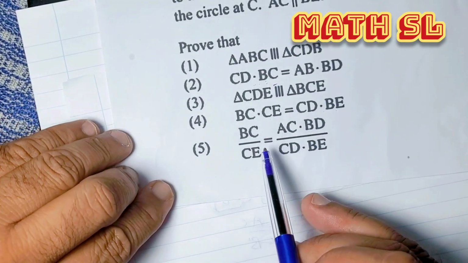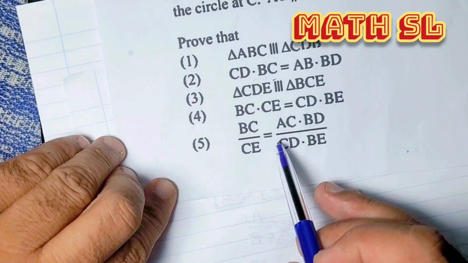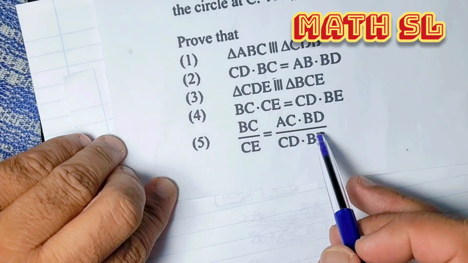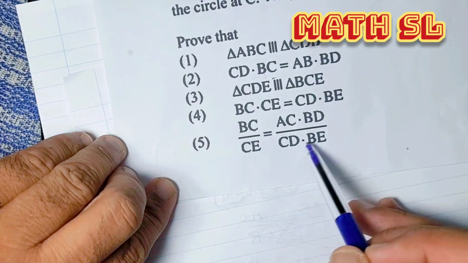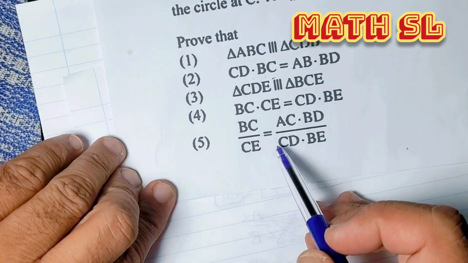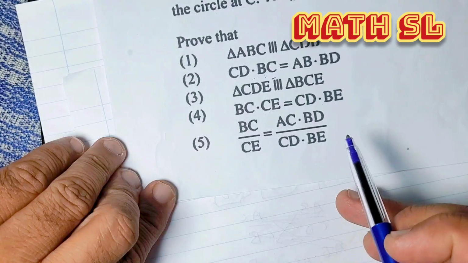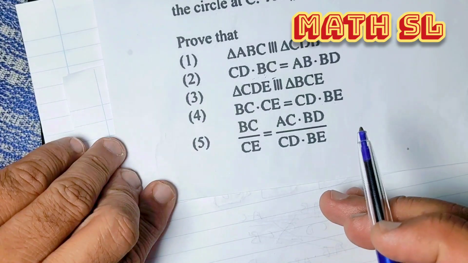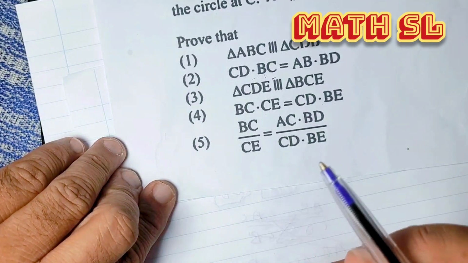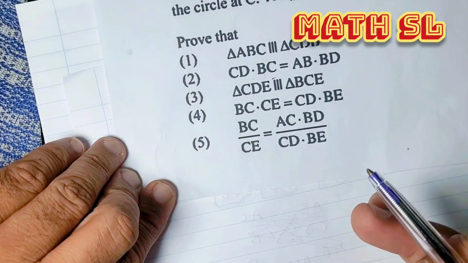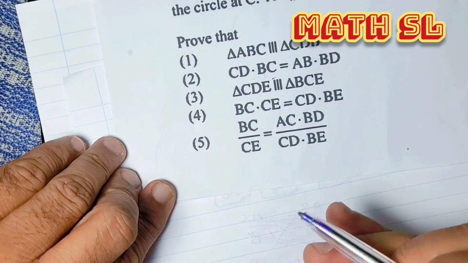Part 5, they say BC over CE is equal to AC times BD over CD times BE. This type of question, remember we used to do trig identities. Wherever the information is more on the left hand side, we utilize that side. If the information is more on the right hand side, we utilize the right hand side.